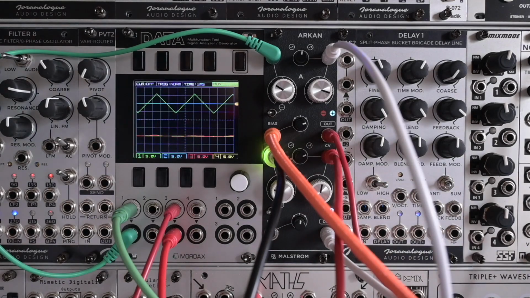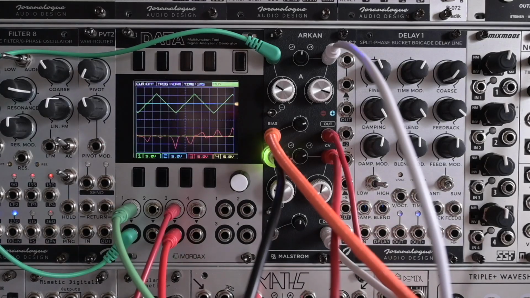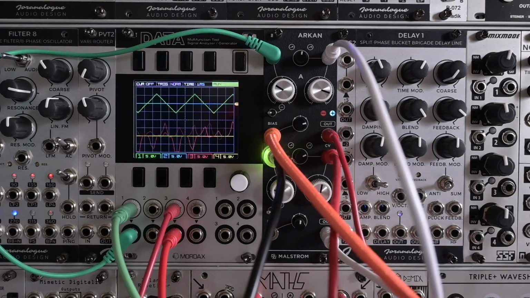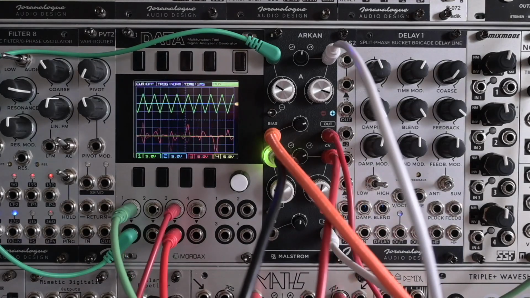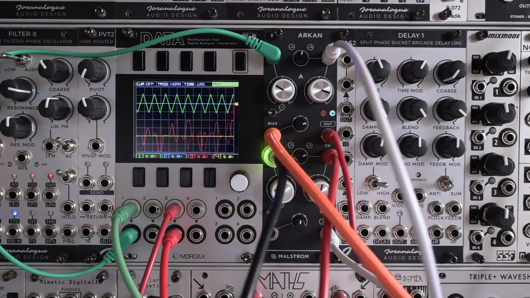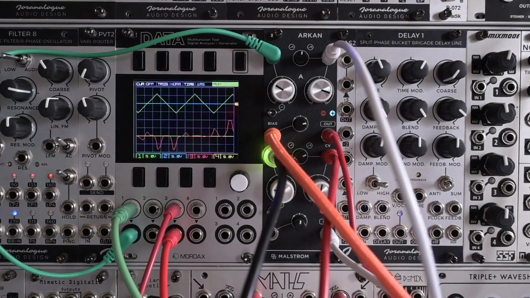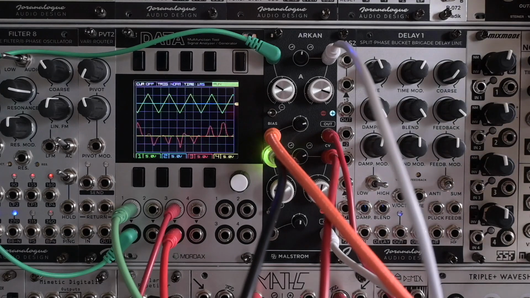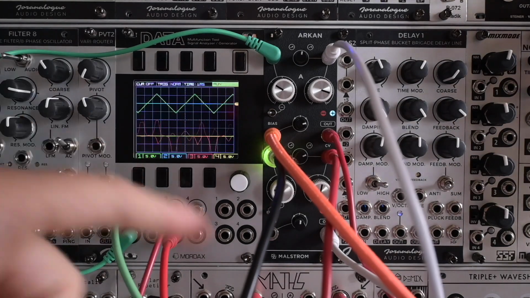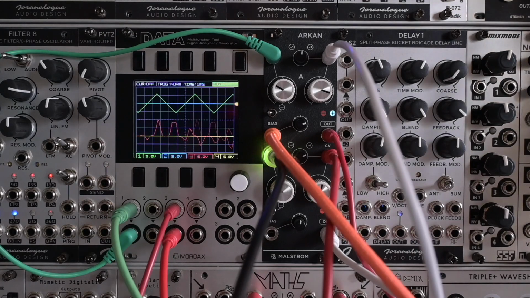Let me try to patch a quick sequence to this patch. I can also send this pitch sequence to all 3 VCOs that I'm using. Let's try that one as well.